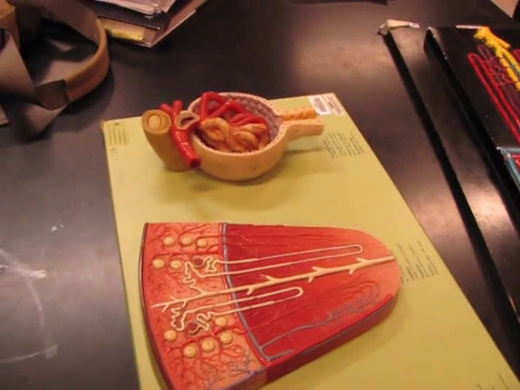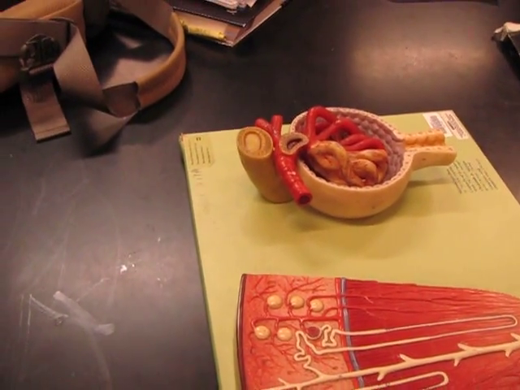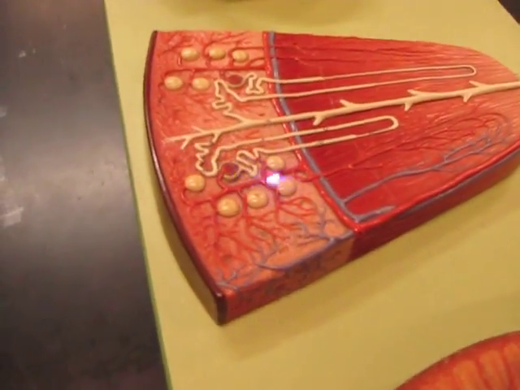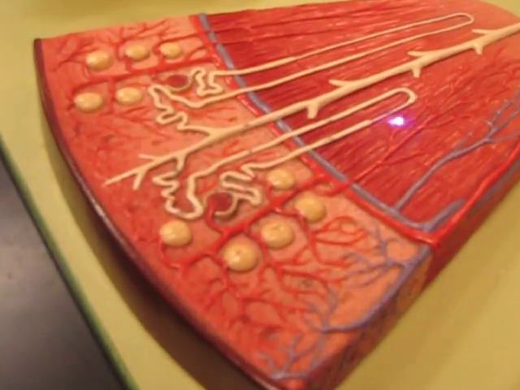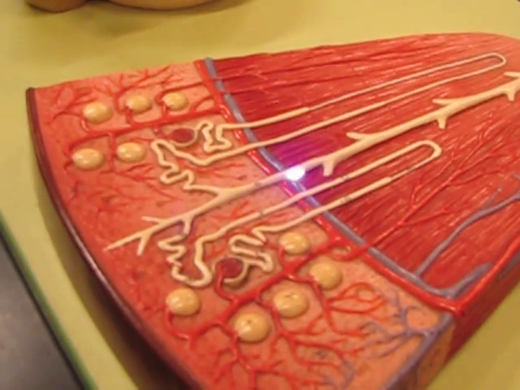This is a brush border of the PCT, and that's the macula densa of the DCT. When you take a look at this model, you do see PCT, descending loop of Henle, ascending loop of Henle, DCT, and collecting tubule. Okay?